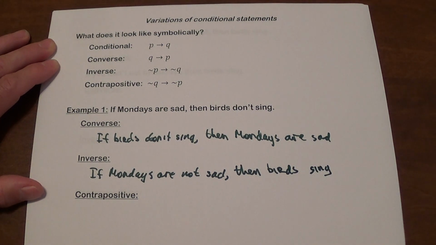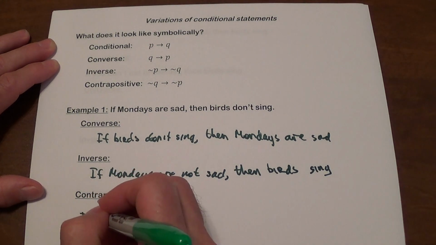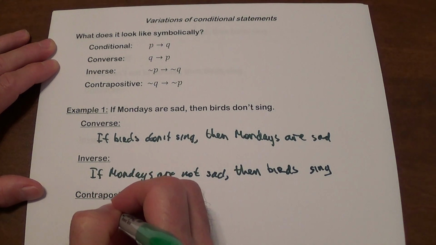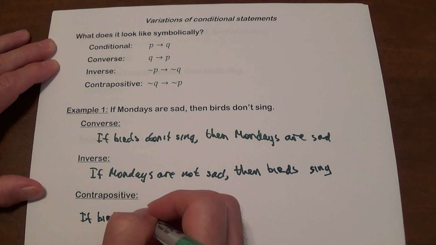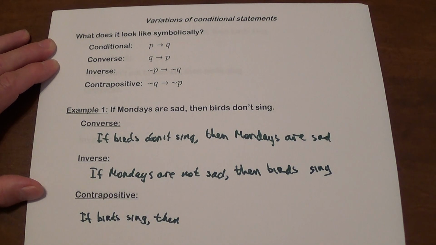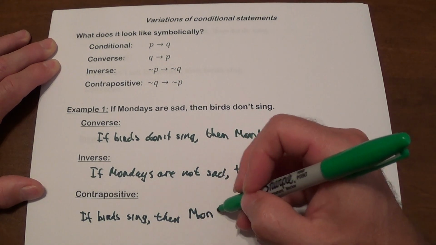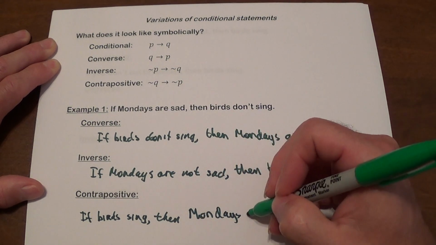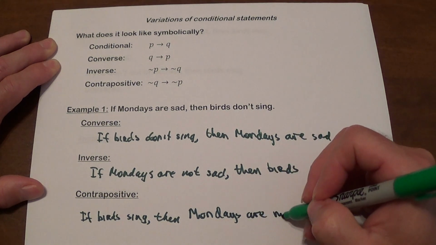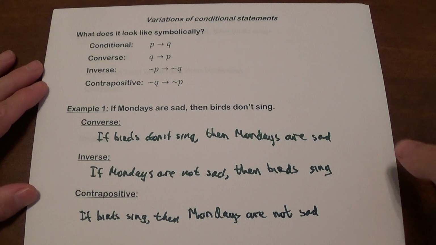And the contrapositive is the one where you both negate and switch. So if birds sing, then Mondays are not sad. Okay.